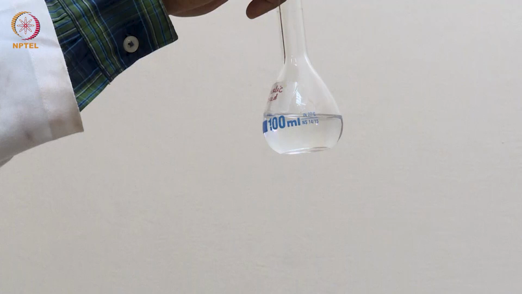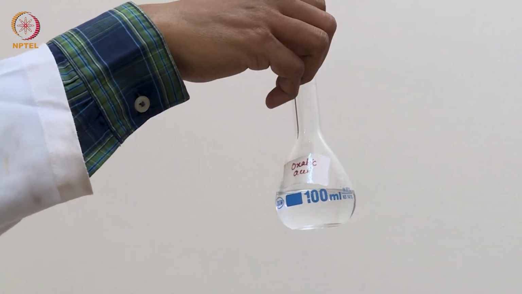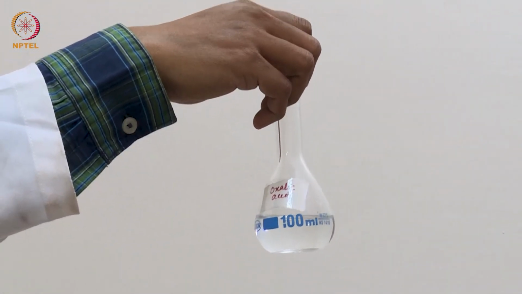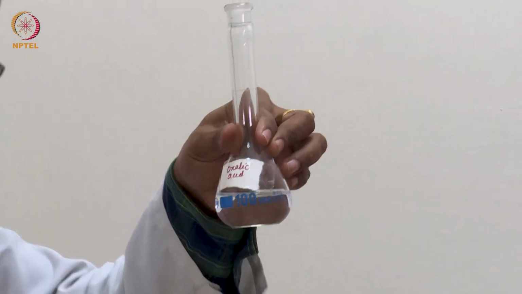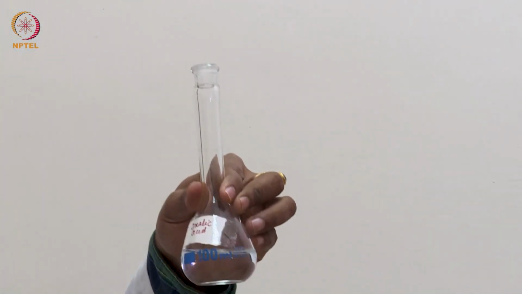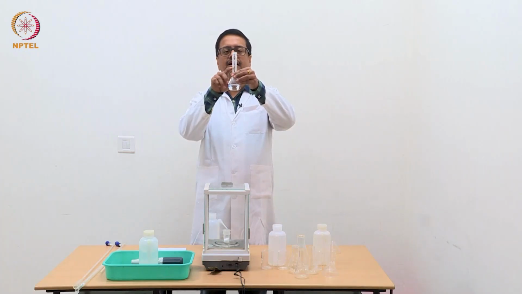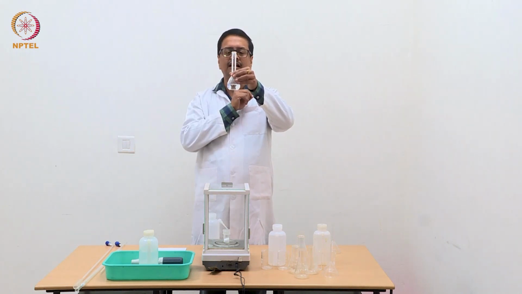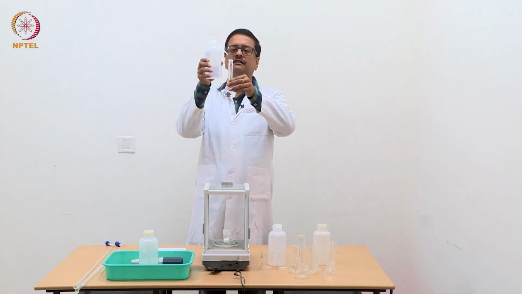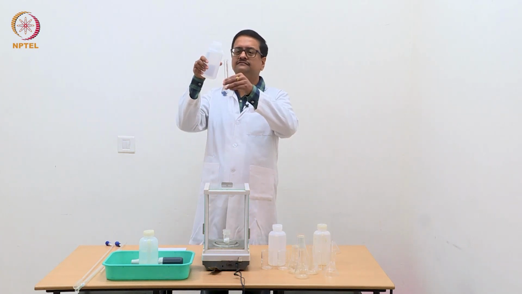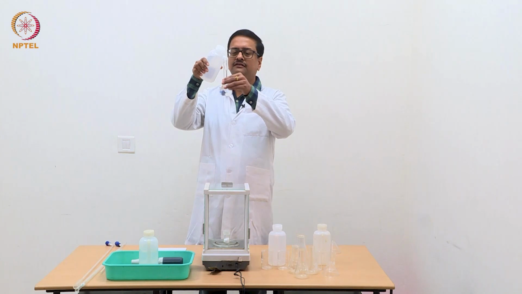So, now you can see that the acid has completely dissolved, there is no floating particle. So, now I am going to fill the volumetric flask and you can see there is a mark here. That mark at this line indicates the 100 ml of this volumetric flask. So, we should fill this volumetric flask with water up to that mark carefully and should not overshoot.